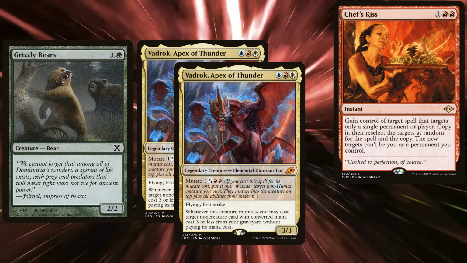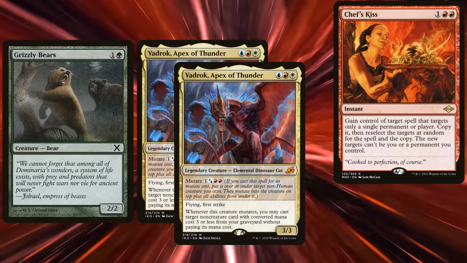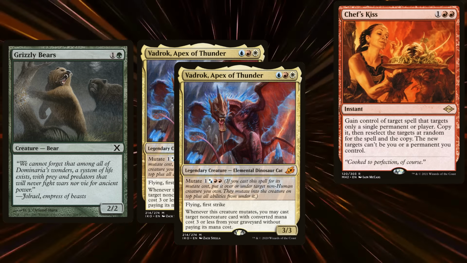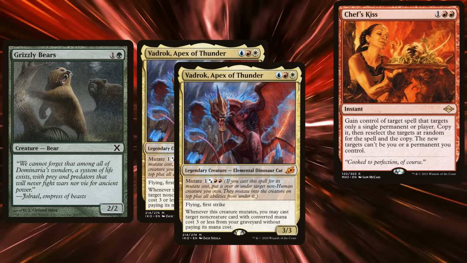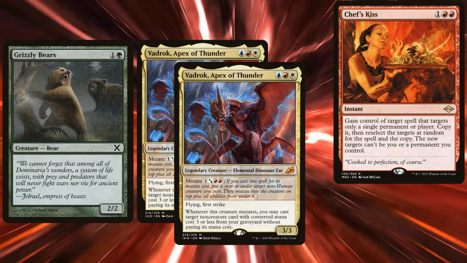When Chef's Kiss tries to reselect targets for the spell, there won't be any valid targets, as mutate has to target a creature you own. This means that no matter the target you select, you will either be going against Chef's Kiss's restriction or the mutate restriction. So what happens?